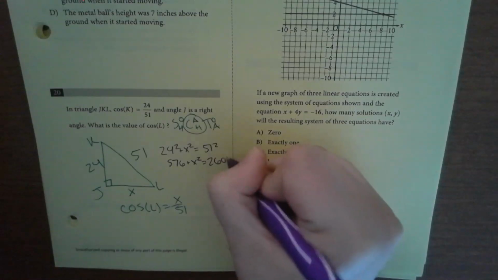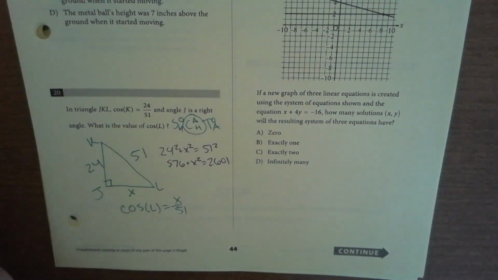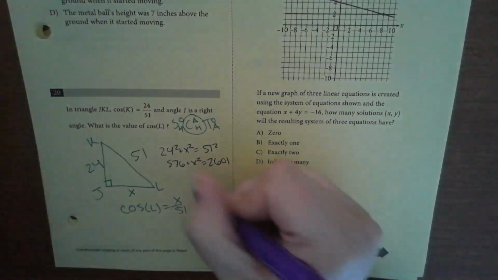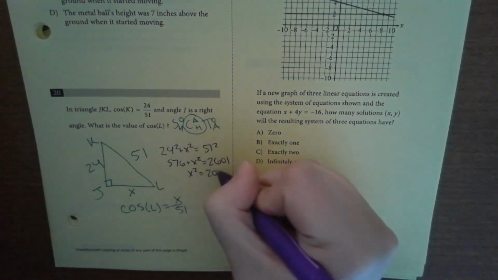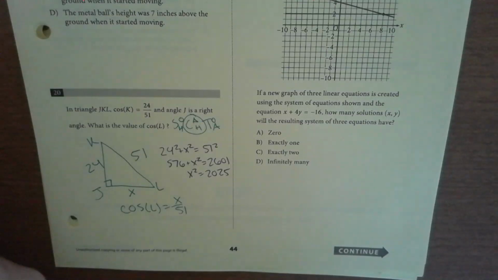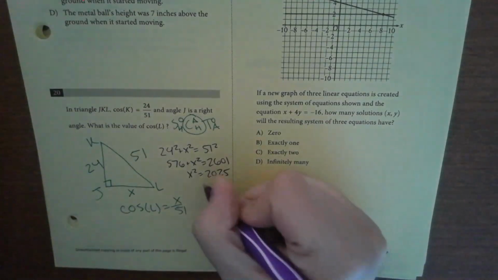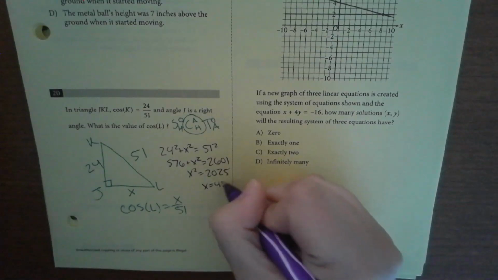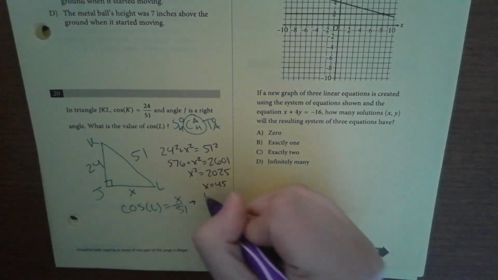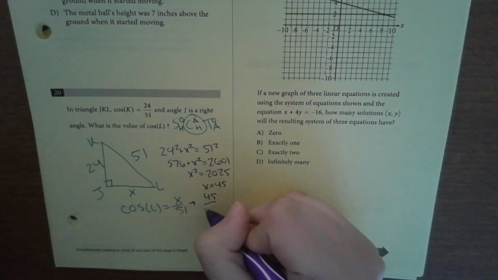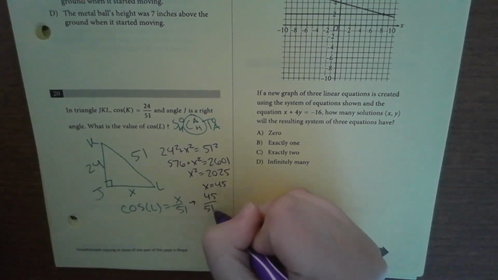Take away 576. x squared is 2025. Take the square root. It is 45. So we're going to replace that with 45 over 51.